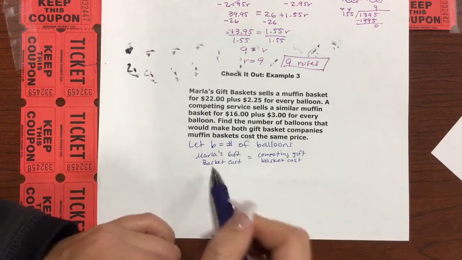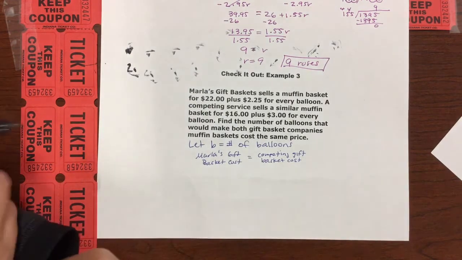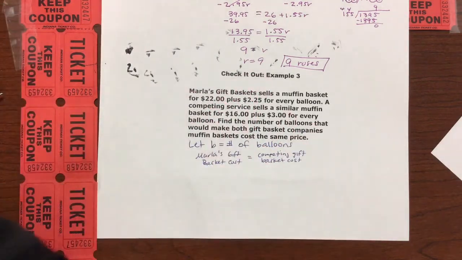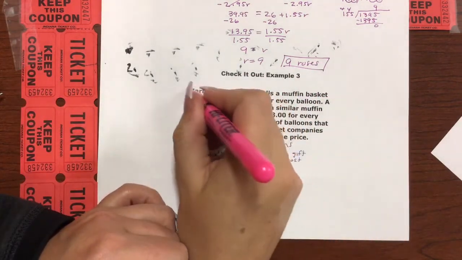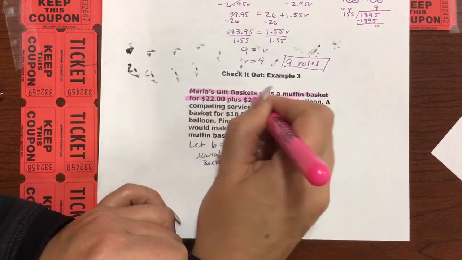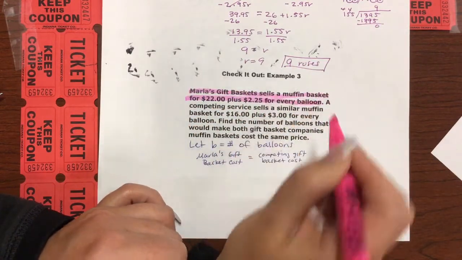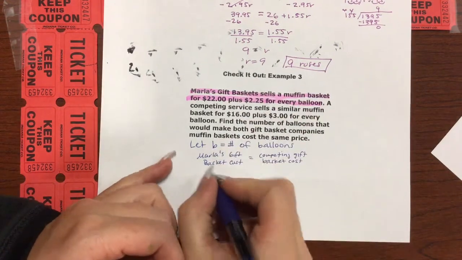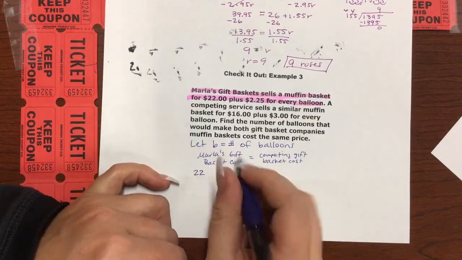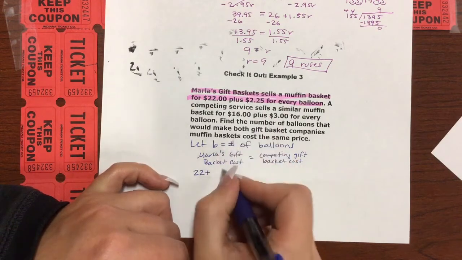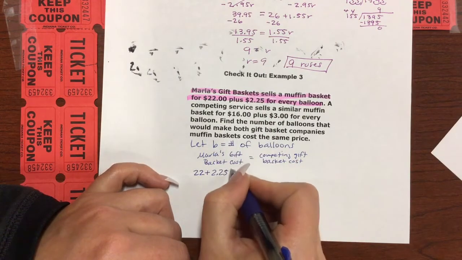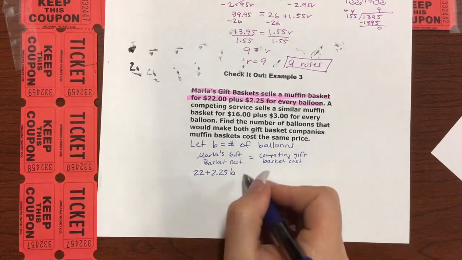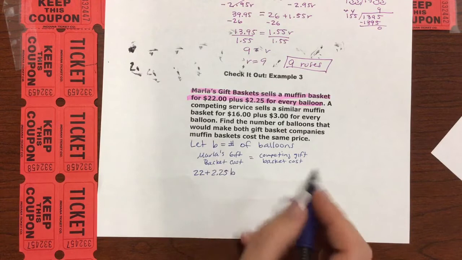So let's go ahead and figure out how we write the cost for Maria's gift basket. If we look up here, Maria's gift basket sells a muffin basket for $22 plus $2.25 for every balloon. So that is just 22 plus, you just do what it says, $2.25 for every balloon. So that's $2.25 times the number of balloons that are sold, and that's the cost for Maria's gift basket.